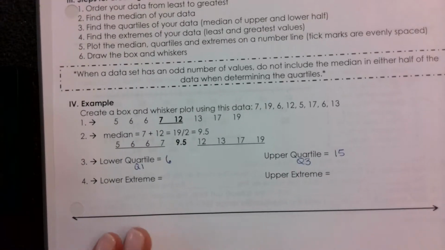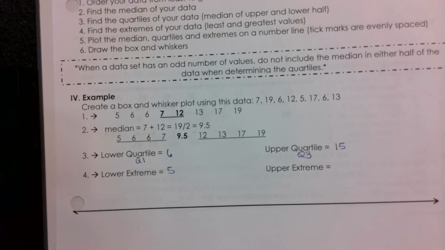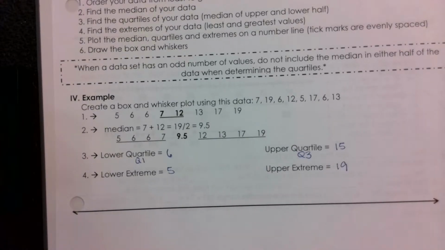Your lower extreme is just the smallest data point that you have. That's the smallest data point that we have. 5. Your upper extreme is your biggest data point. What's the biggest data point that we have? 19.